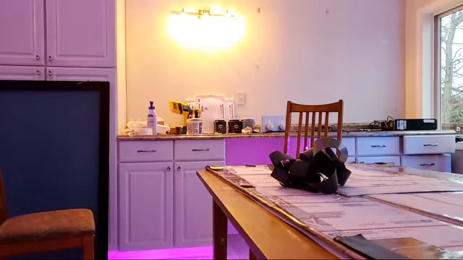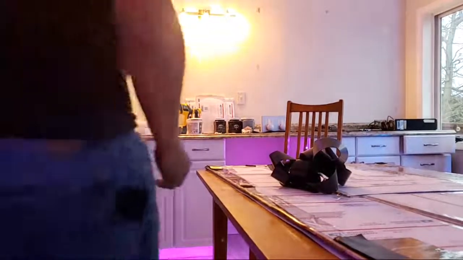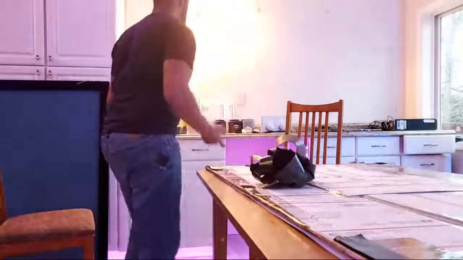Things are getting cluttered in here. I'm losing stuff. It's not good. Oh, this is the piece I was about to cut. Oh, here it is, right here.